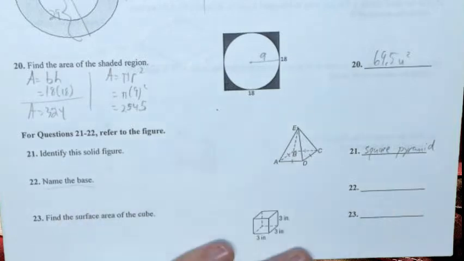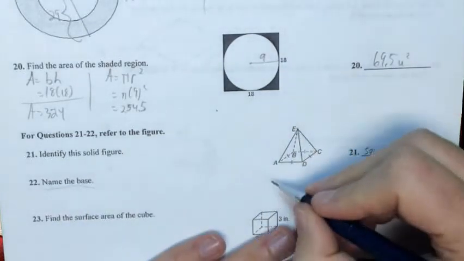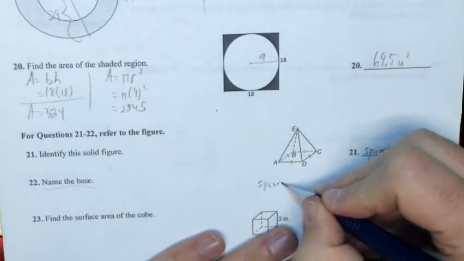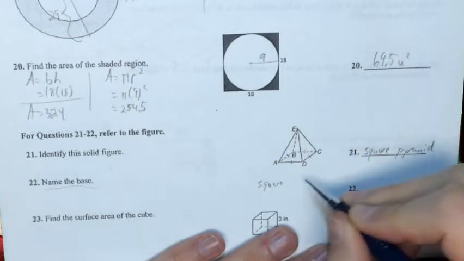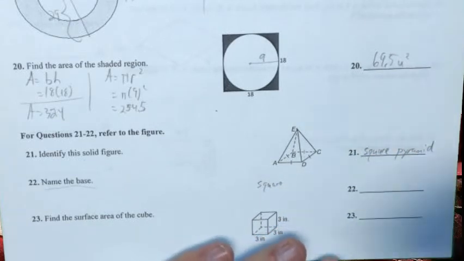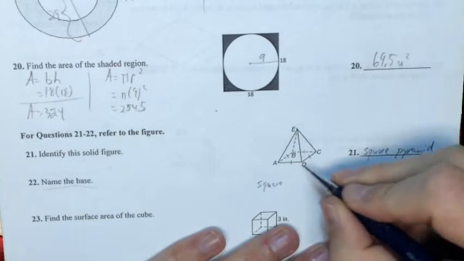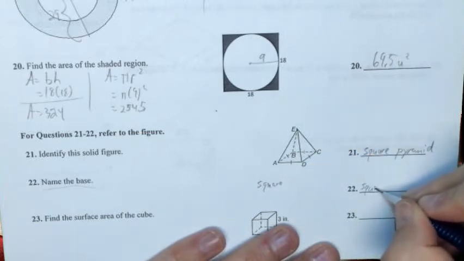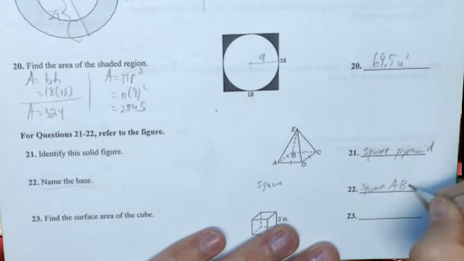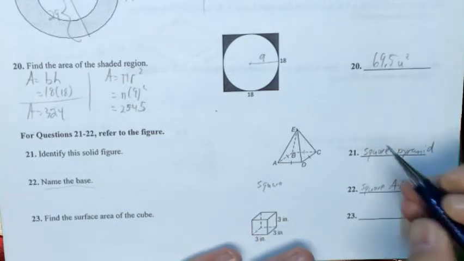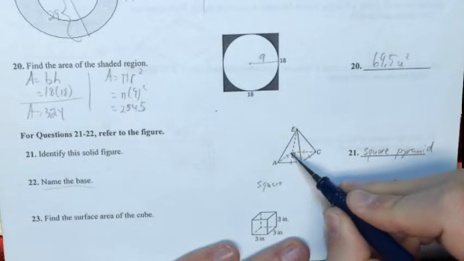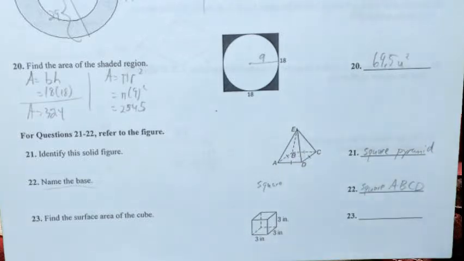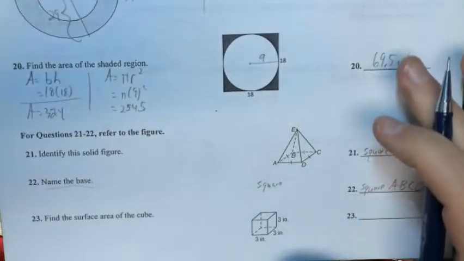Okay, name the base. Now, the base is a square, and so technically, people want to write "square" there, but that's not it. The name of the square is the name of the points. So it's square ABCD. Remember, when we're naming a polygon, we start at one vertex and then work our way around. All right, find the surface area of the cube.